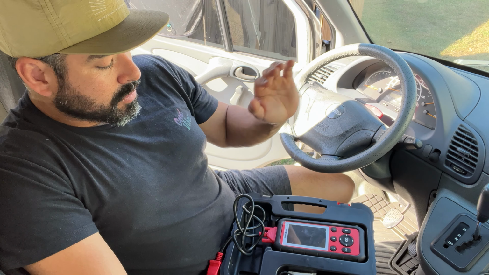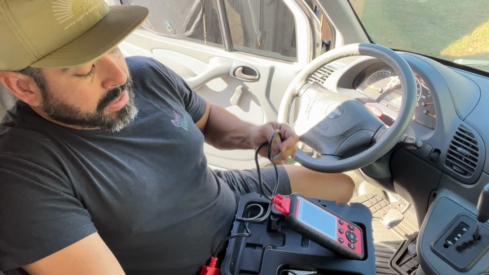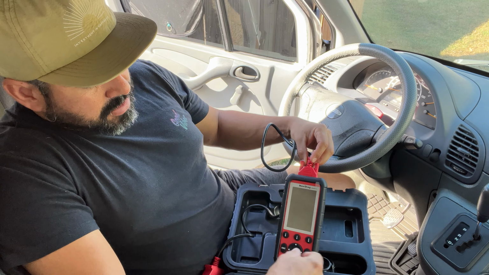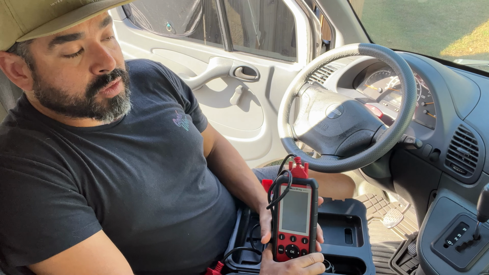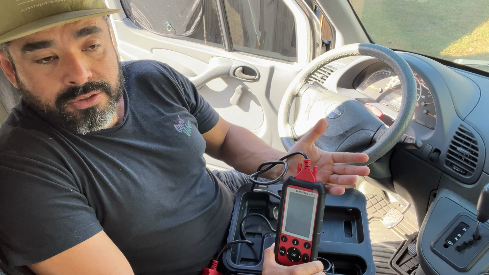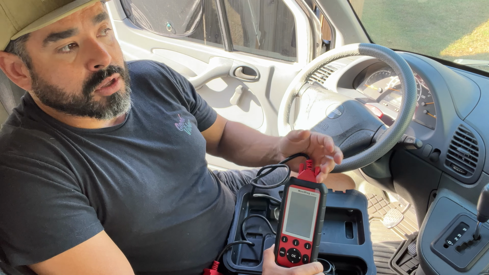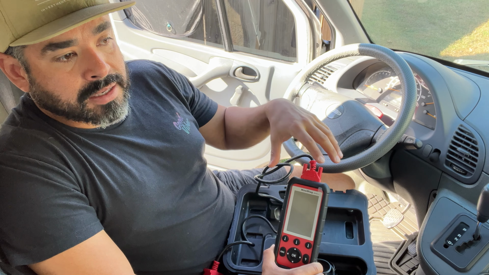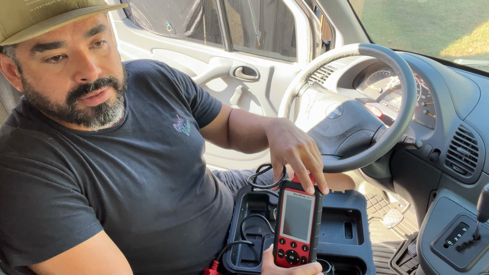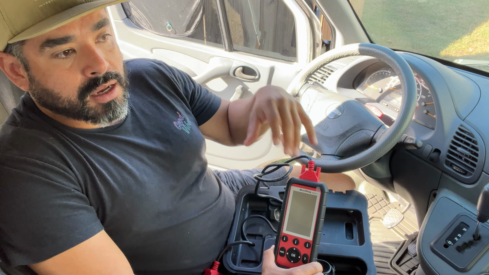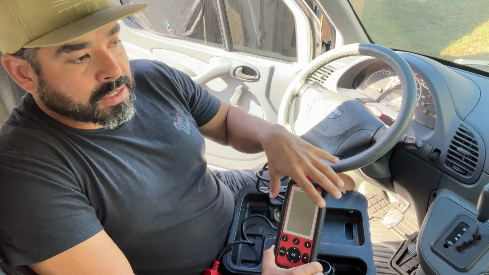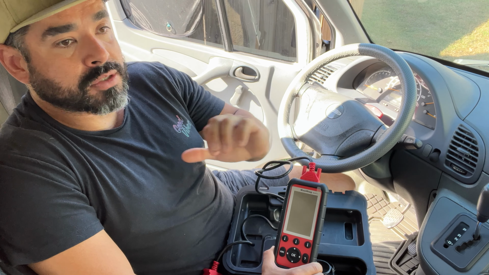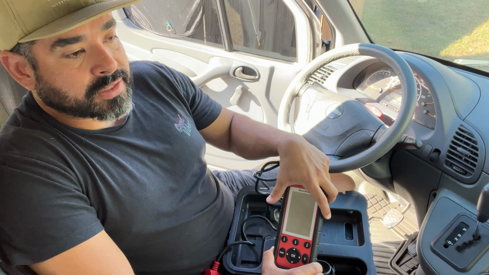So this is what I think is going to be the best scanner for the Sprinter. Comes in this nice little case. Side note too, if you have other vehicles, it works really well. I have an Acura RDX. It even has access to what's called Honda data, which is specific to Honda. And it really lets me access everything without paying any additional subscription for any packages or anything like that.